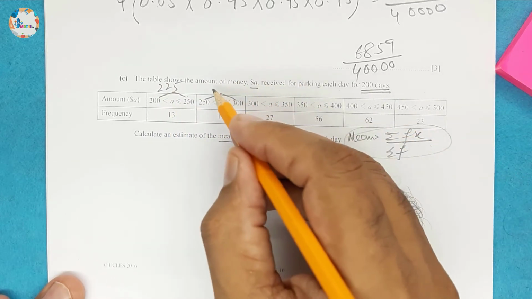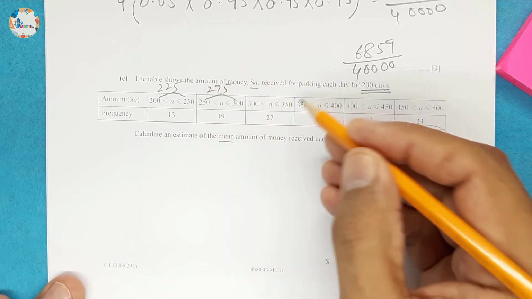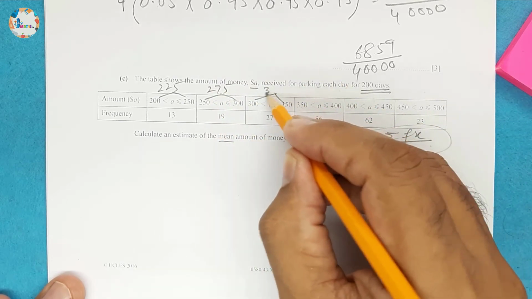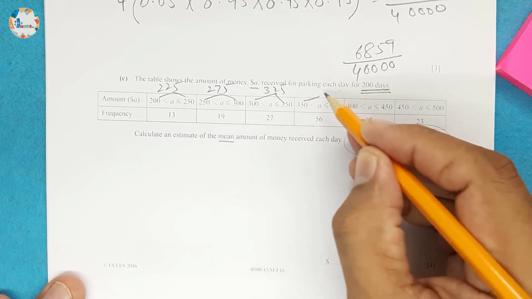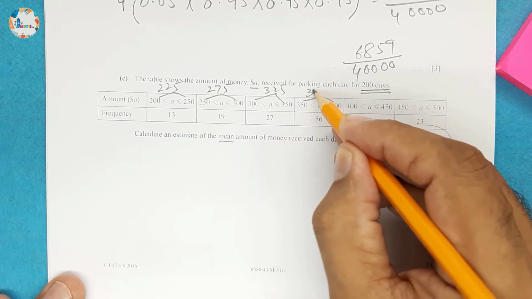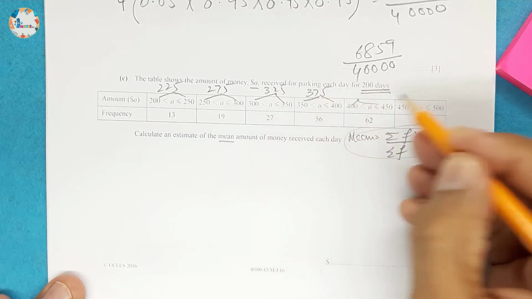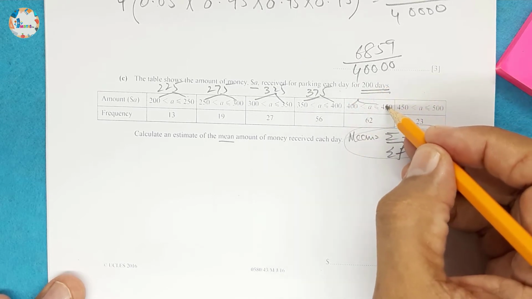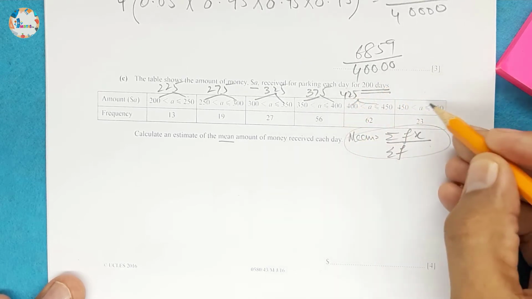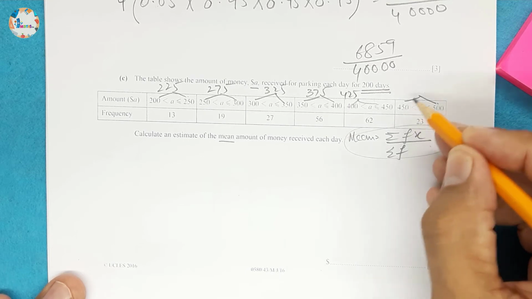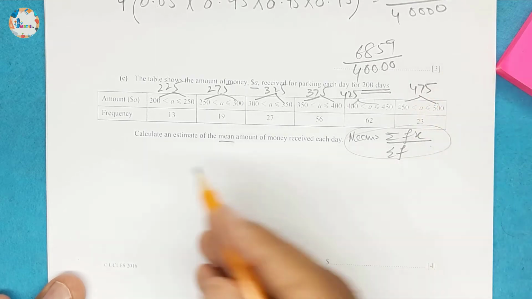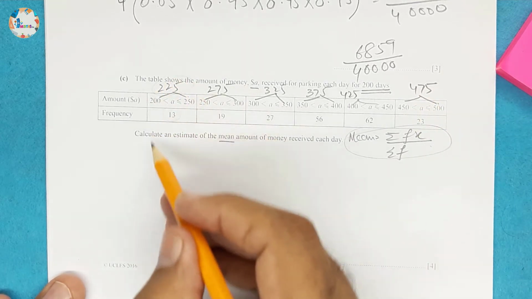The next is 275, this will be 325, this will be 375, this will be 425, and the middle of these two will be 475. Now we will be multiplying these with the frequencies.